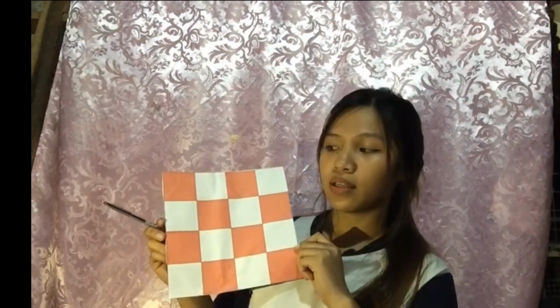So next, let us look into some examples and non-examples of a tessellation pattern. Let us look at this pattern. What shapes are there in this picture? Yes, it's a square. Now, do the squares overlap? No. Now, are there any gaps? Still no. Is this a tessellated pattern? Perfect. This is a tessellated pattern.